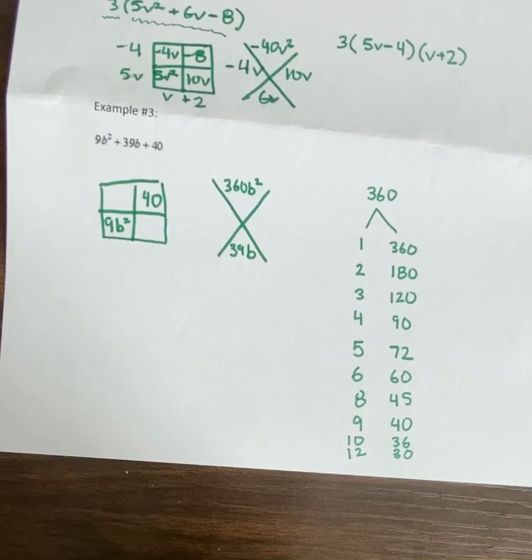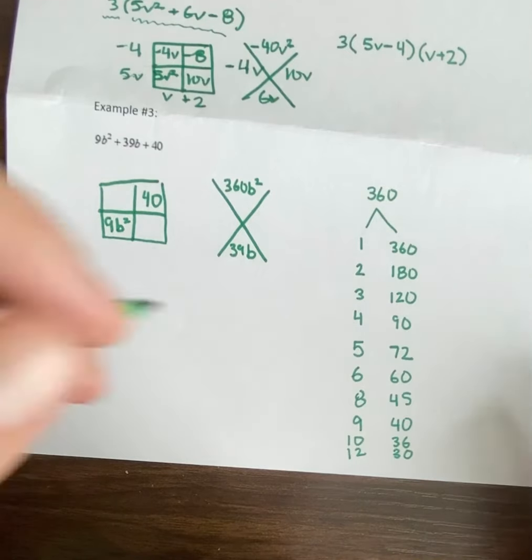What about 14? 360 divided by 14 is a decimal, so not a factor. What about 360 divided by 15? Gives me 24.